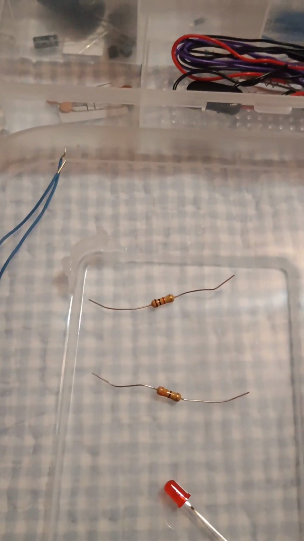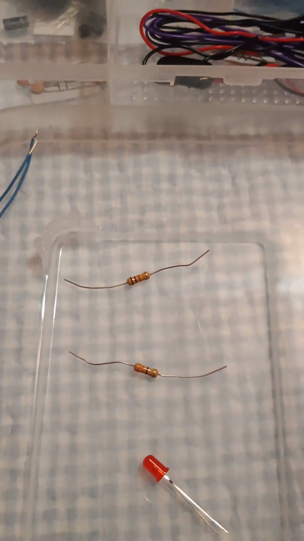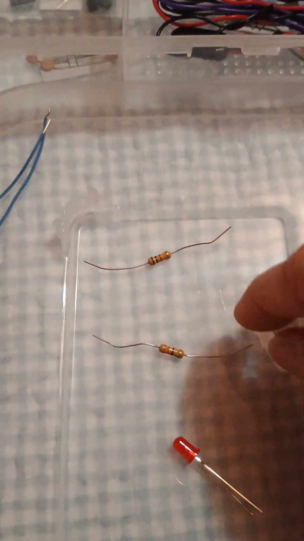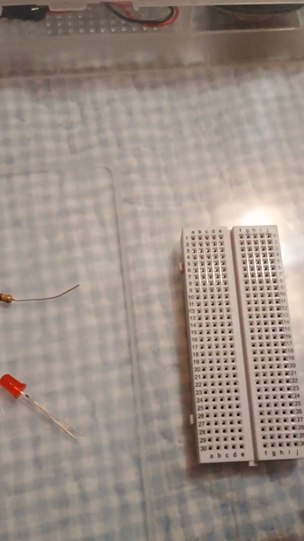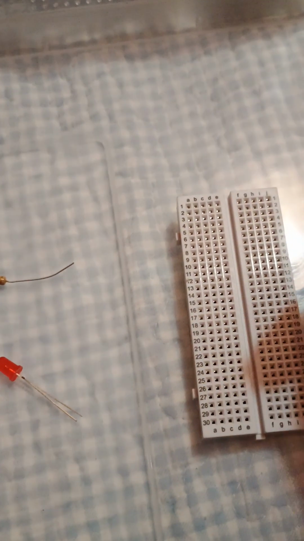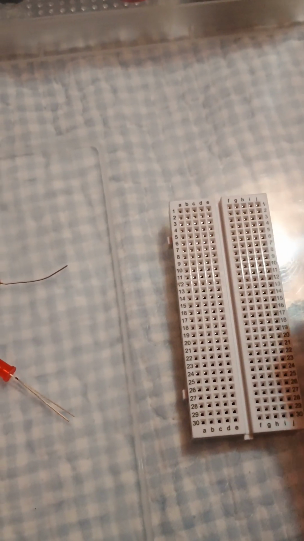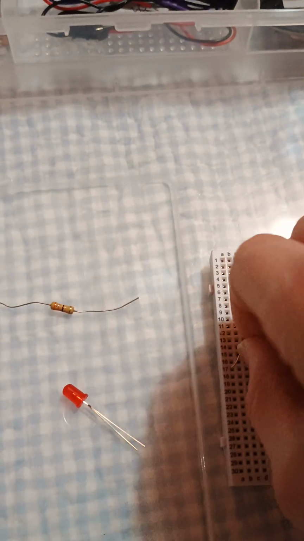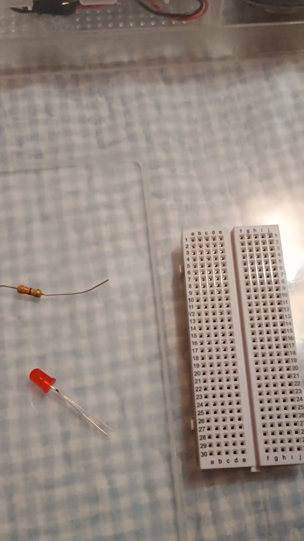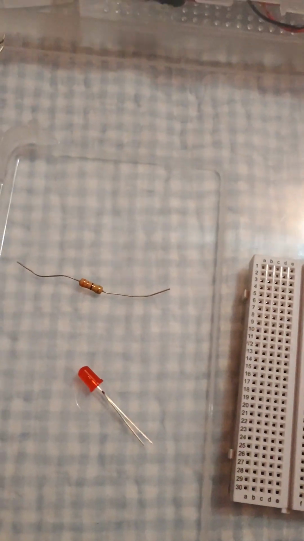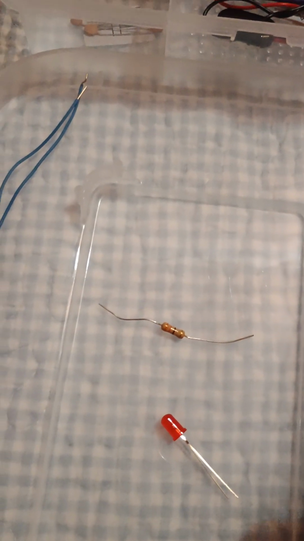The first thing you're going to need to find is your resistor 1, which is 1K ohm. And we're going to be putting it into 17B and 30B. So that is resistor brown, black, red, gold, which is 1K ohm. We're going to be putting it into 17B and 30B.